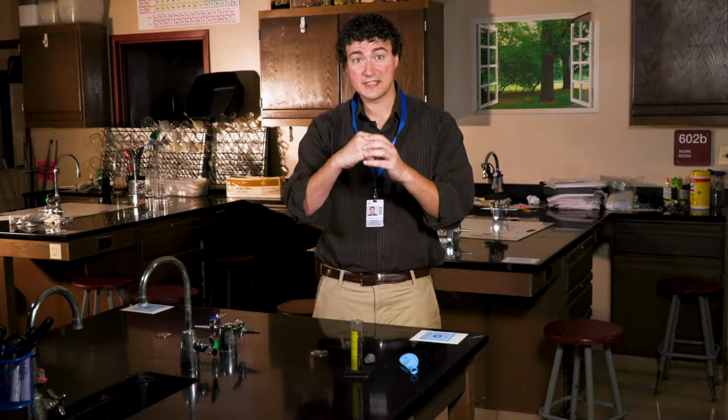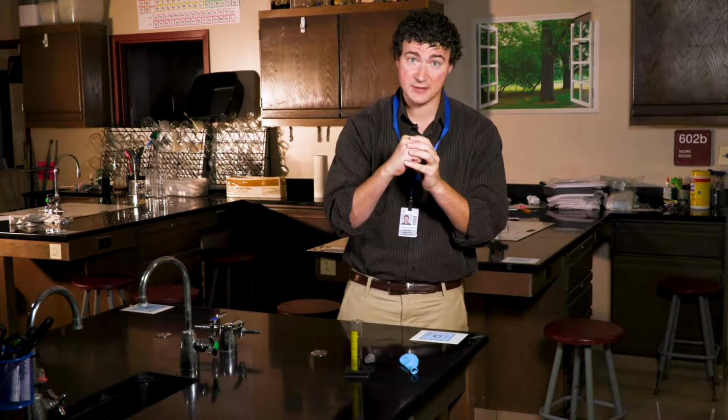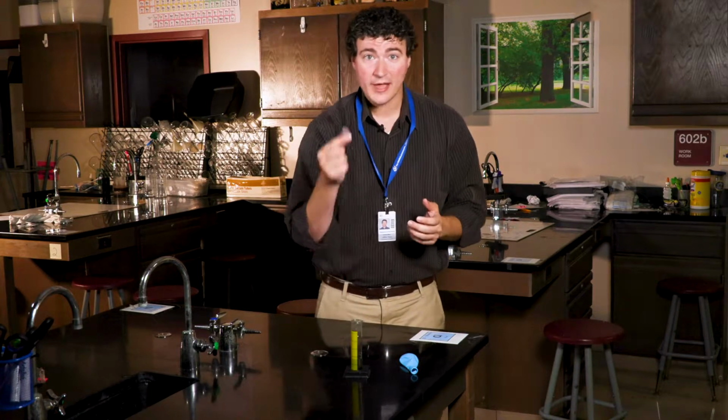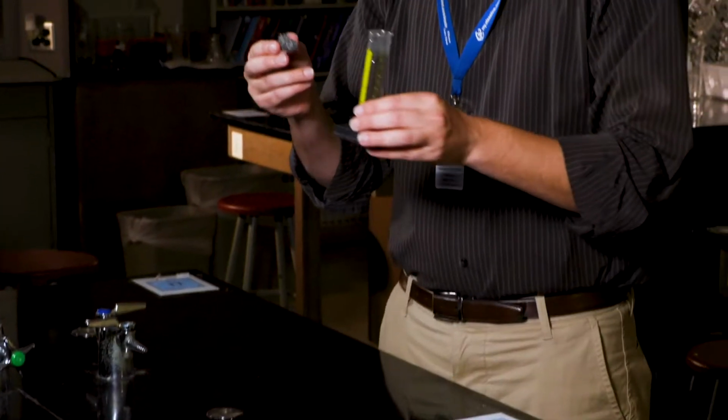This will cause the closed system to show some evidence of collapsing instead of expanding as the air pressure inside the system decreases. To do so, we're going to wet a walnut-sized piece of steel wool with water and then place it in a test tube.